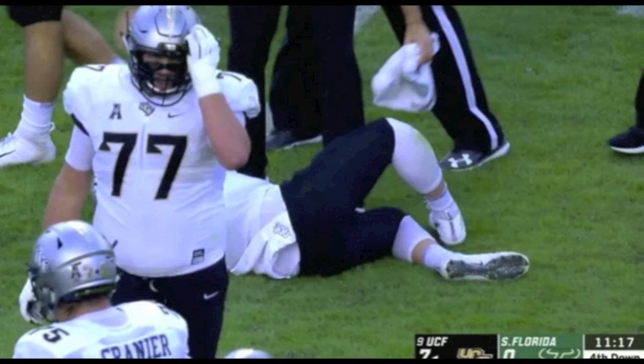Now, I don't know if any of you guys are in medicine, but you don't have to be a doctor to know that this is not how a knee is supposed to look. So that was a picture of the injury that UCF quarterback McKenzie Milton sustained over the weekend.